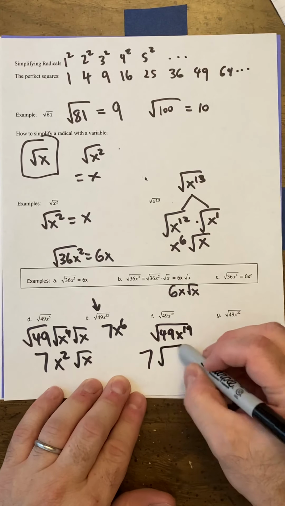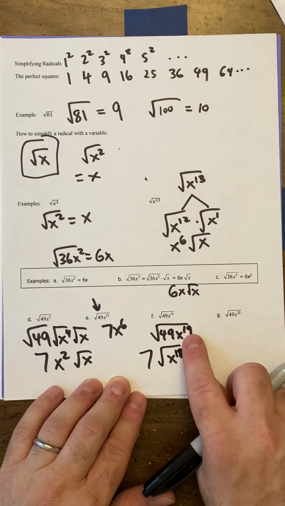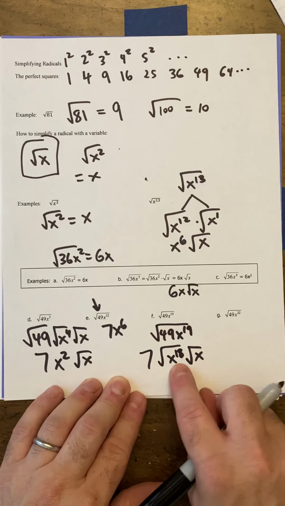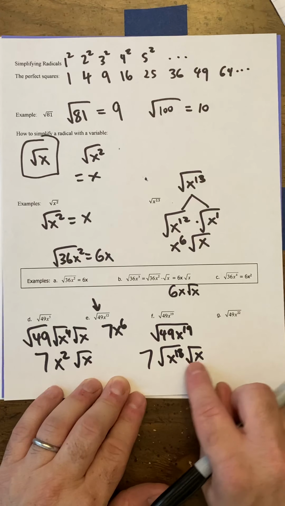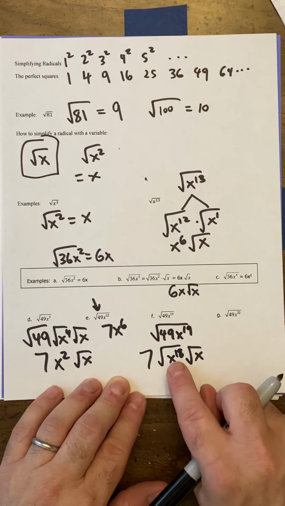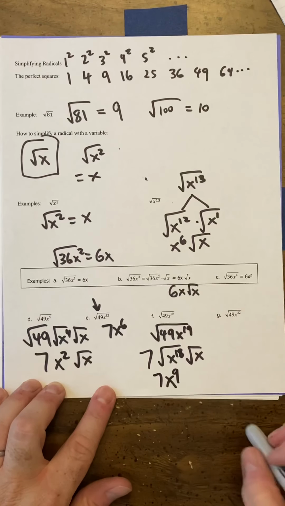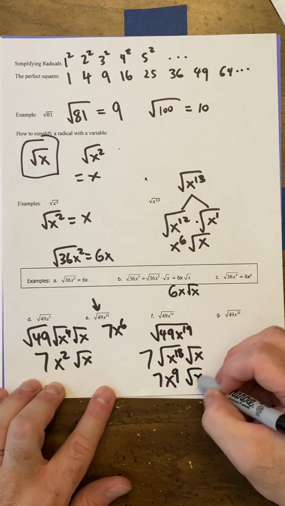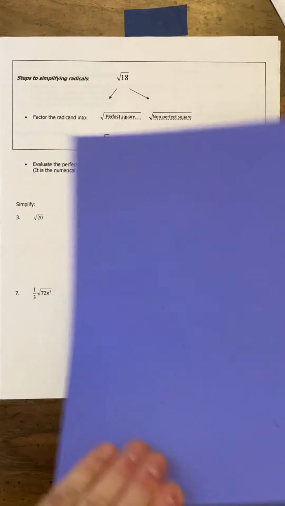X to the 19th, we should break that into x to the 18th and the square root of x. Remember, reduce that 19 by 1, put that into a radical, and then the leftover x will go by itself here. That makes 19. 18 and 1 is 19, but that's the perfect square. That's going to be x to the 9th. So you got 7x to the 9th, and then you got the square root of x. All right, I'm just going to move on from here. I think you get the idea.